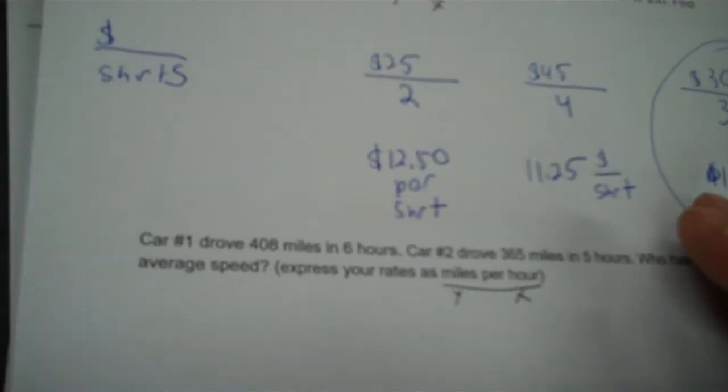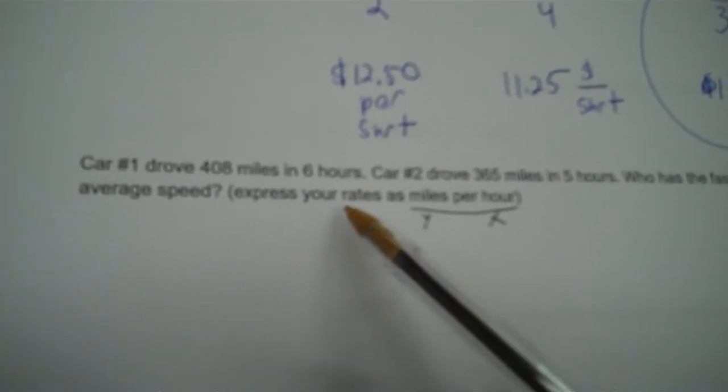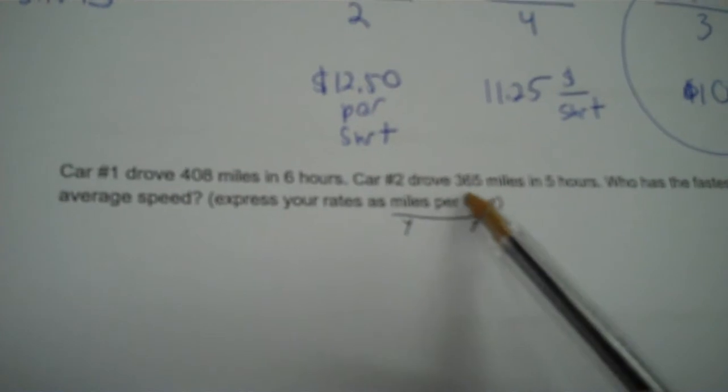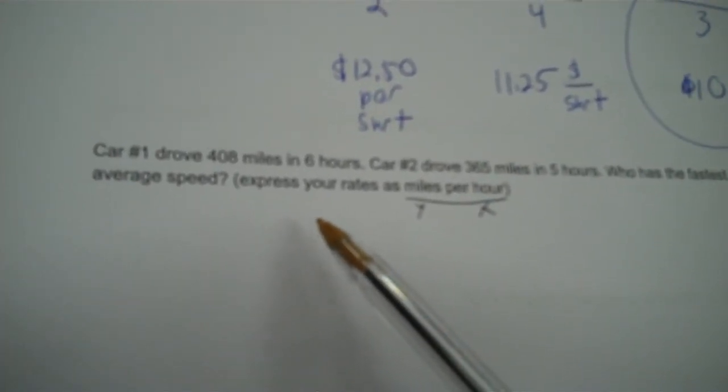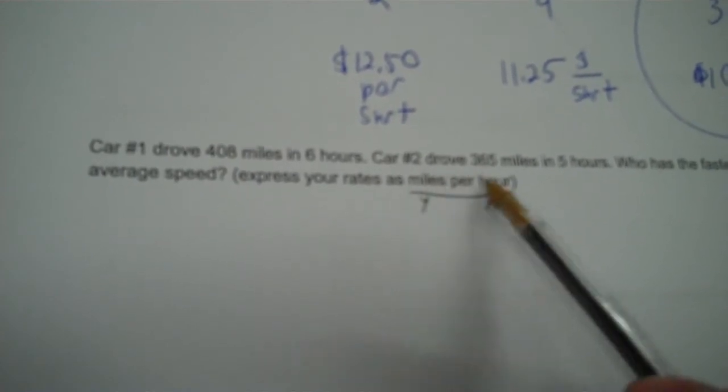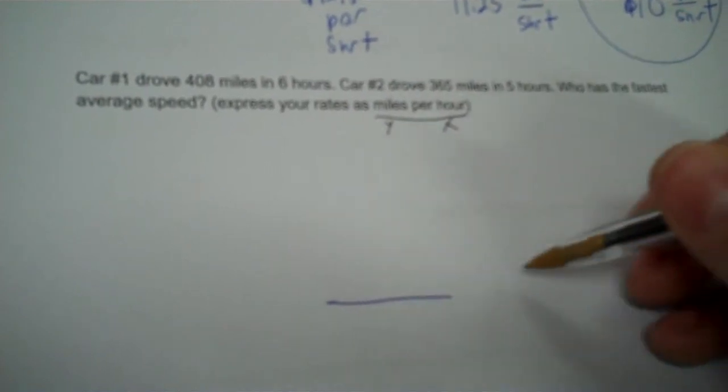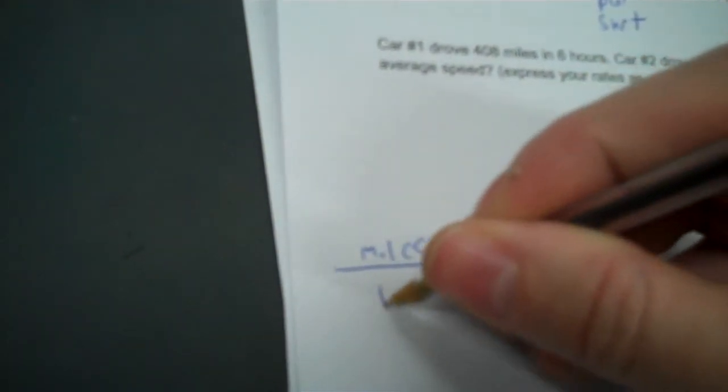Okay, car number 1 drove 408 miles in 6 hours. Car number 2 drove 365 miles in 5 hours. Who has the fastest average speed? Express your rates as miles per hour. Okay, so there's only 2 cars, so that's 2 ratios. But over here I make my base ratio, and it's miles per hour, so it's miles divided by the hours.